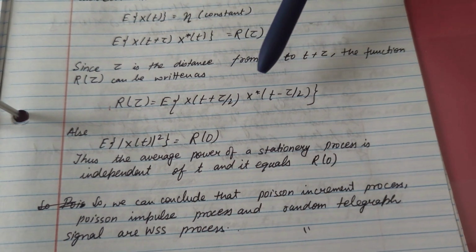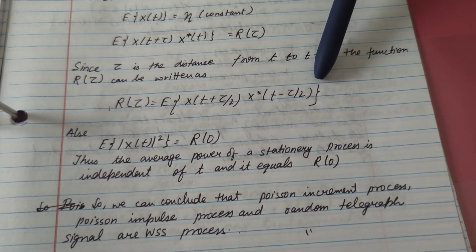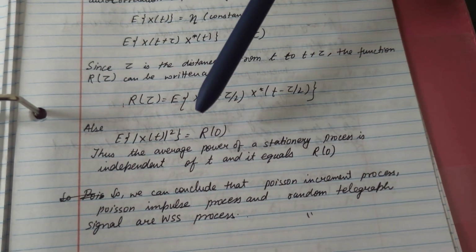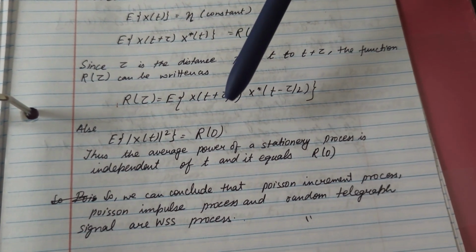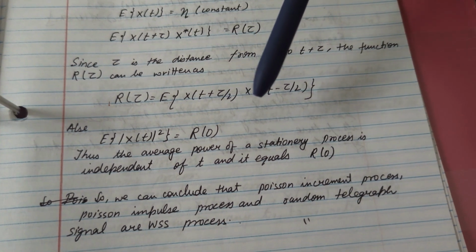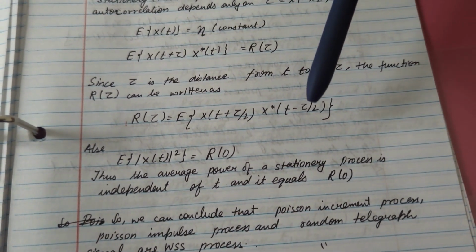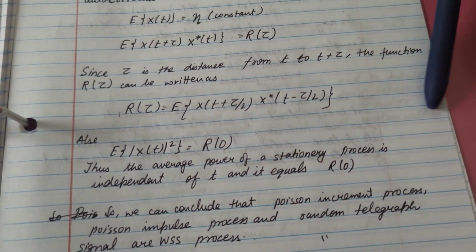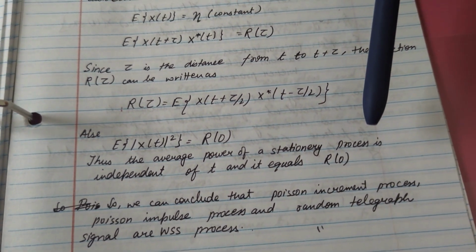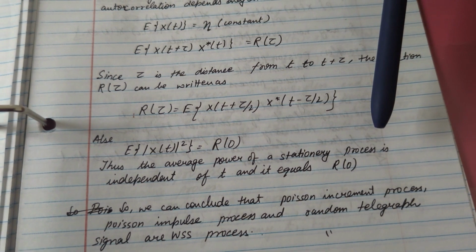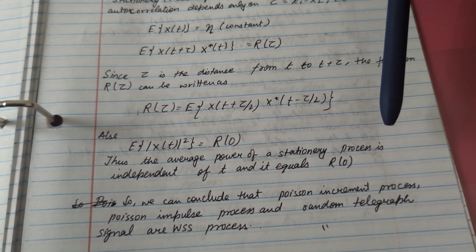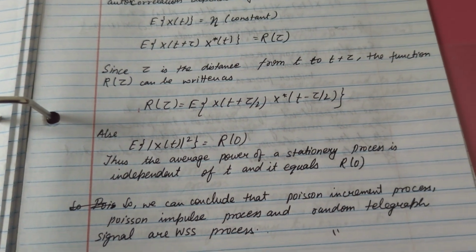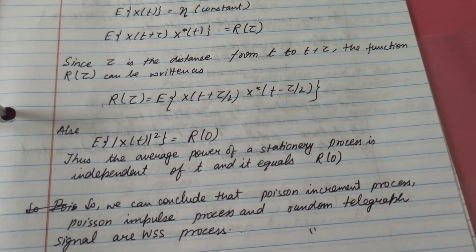the function R(tau) can be written symmetrically as expectation of X(t plus tau by 2) X*(t minus tau by 2). Also, expectation of modulus of X(t) squared equals R(0). Thus, the average power of a stationary process, independent of t, is equal to R(0). Poisson increment process, Poisson impulse process, random telegraph signal are all WSS processes.